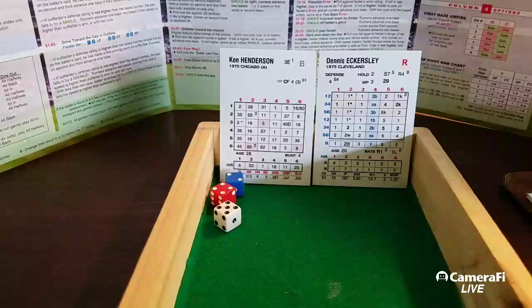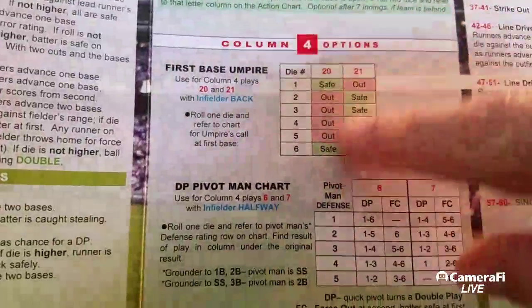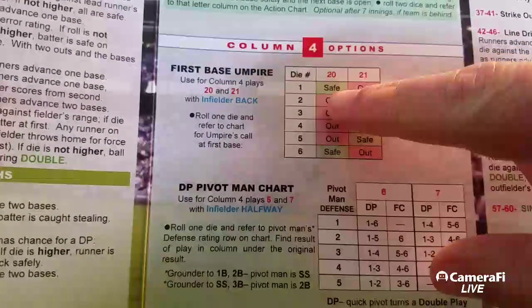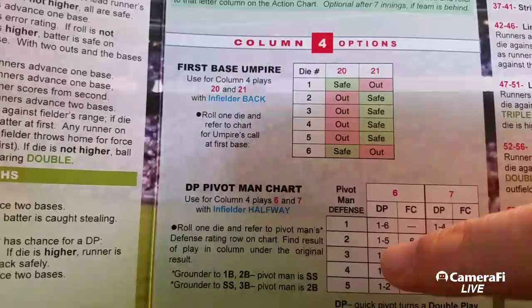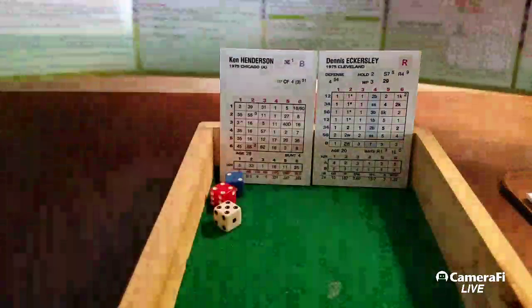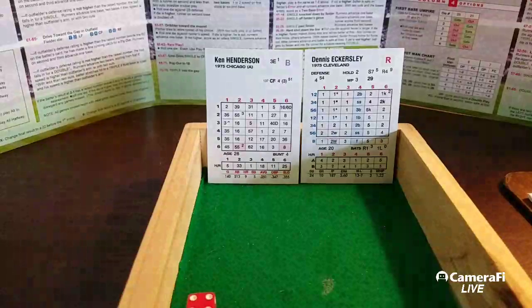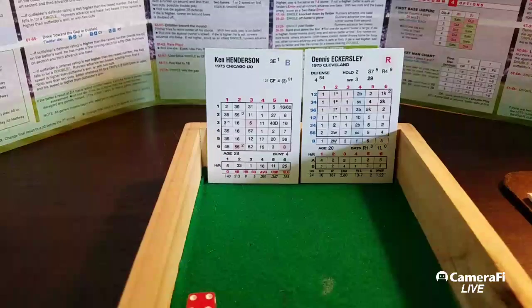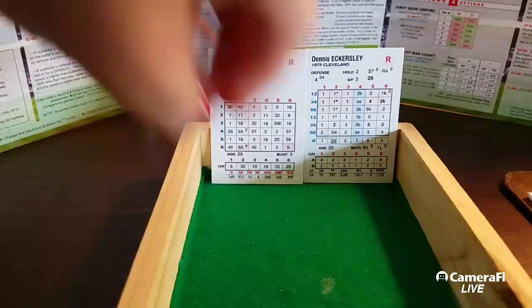And a 20 in column 4 is one of those results that I will show on the chart because it's a first base umpire check. When you roll a 20, you roll another D; a 1 or 6, the batter's safe. Anything else, he is out. If you get a 21, of course, the odds go in favor of the batter. But right now, the odds are in favor of the defense. You have to have a 1 or a 6 to beat this out. Anything else, the play will be made by Boog Powell. It's a 4, so Boog Powell wins the race to first base against Henderson. Henderson must have slipped or something to allow Boog Powell to beat him there. But he did, and there's 1 away.